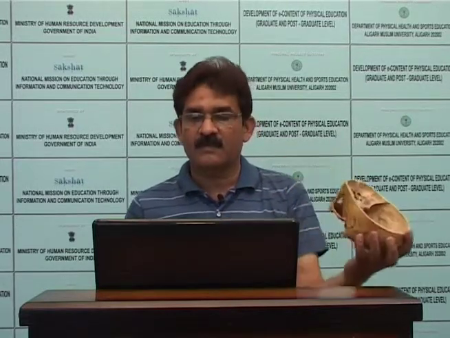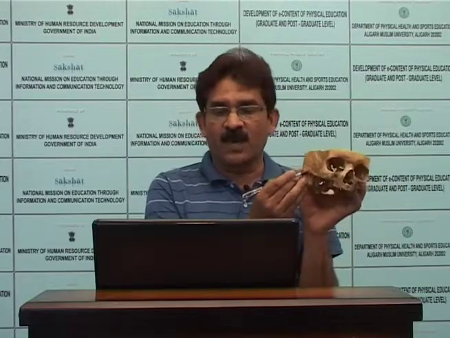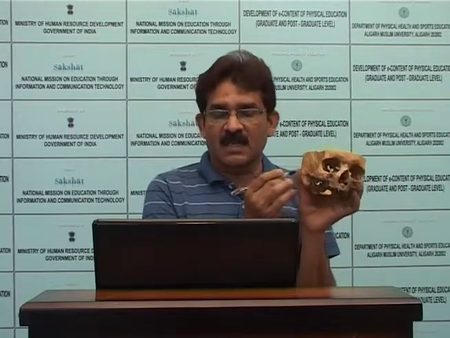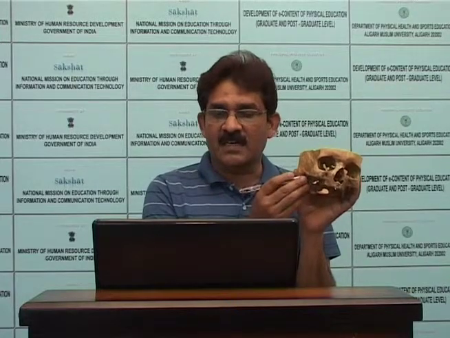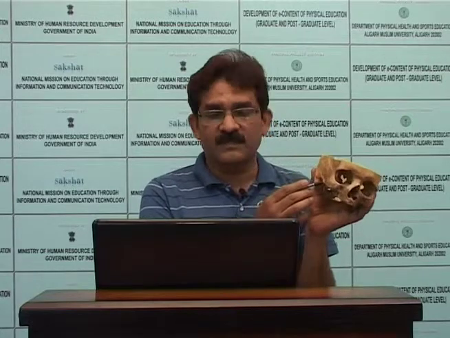External acoustic meatus, the ear canal, and the pointed styloid process are considered to be located in the tympanic portion of the temporal bone. We can see the temporal bone here, with the mastoid process, ear canal, and pointed styloid process.